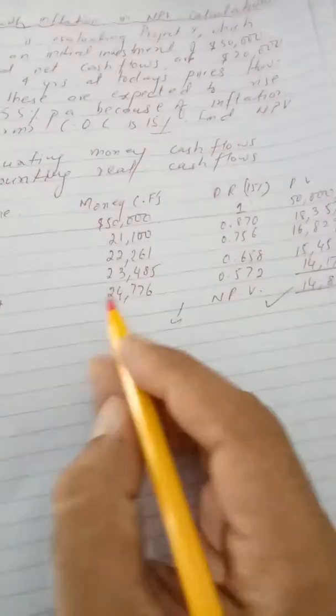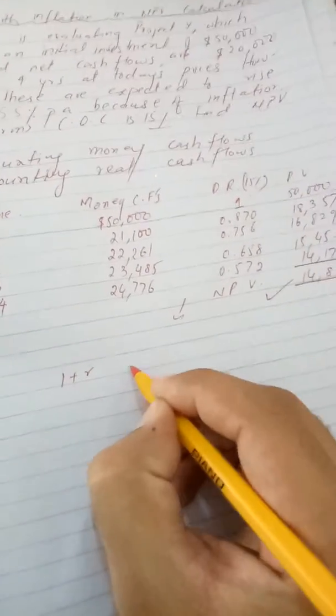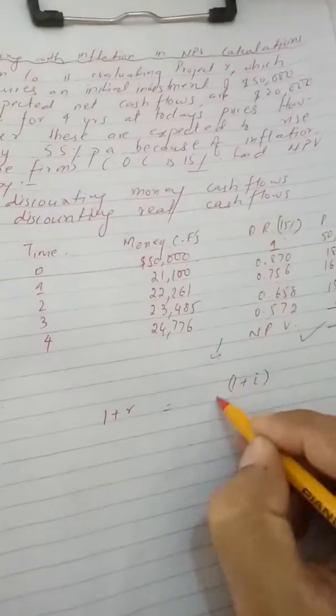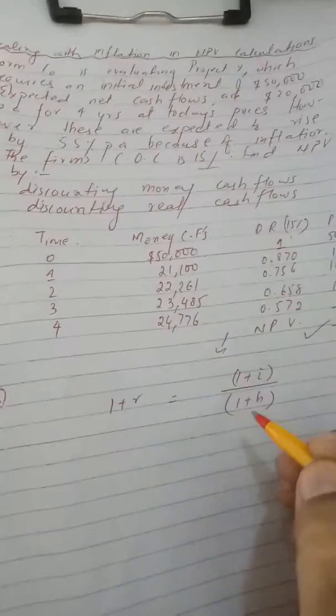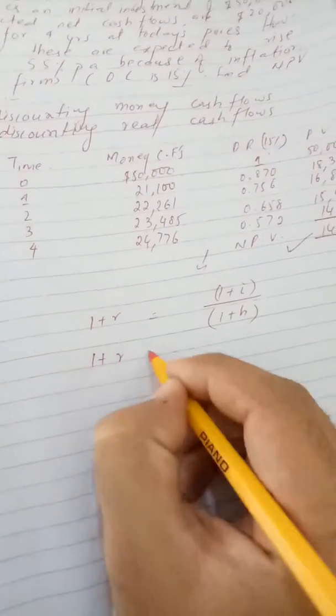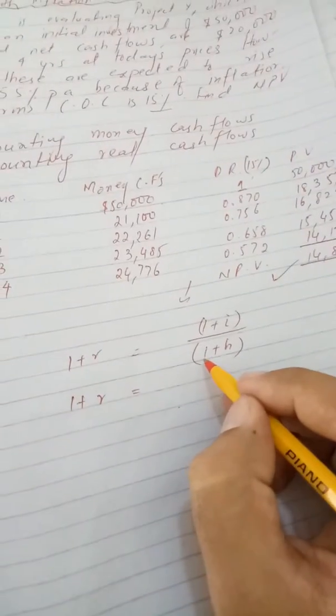Okay, so for that reason, 1 plus R is equal to 1 plus I over 1 plus H, a known formula. You are adding the inflation rate in the money rate, so you just have to remove it.